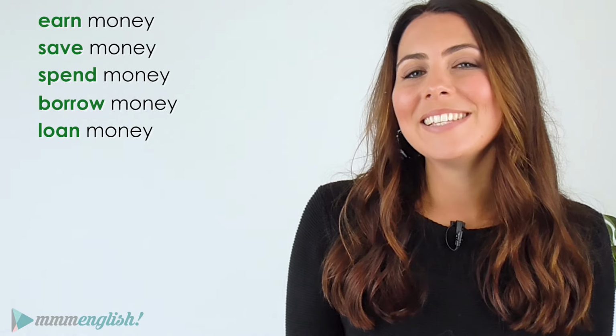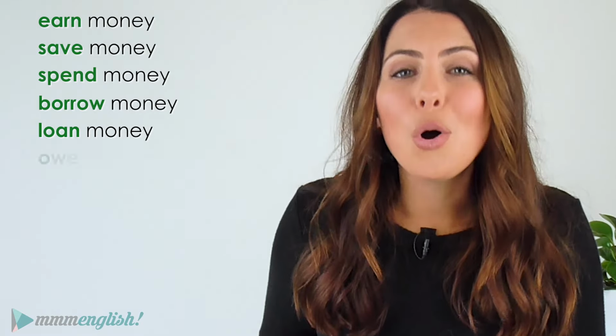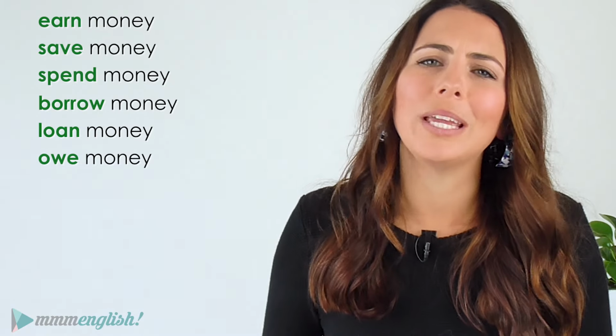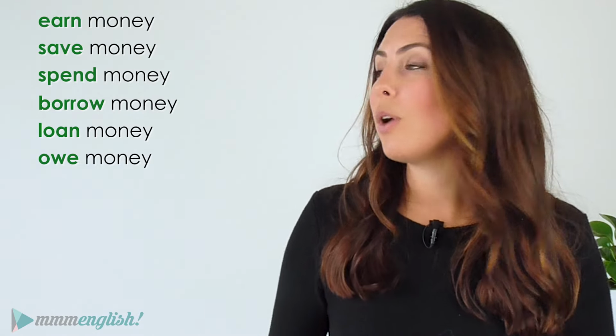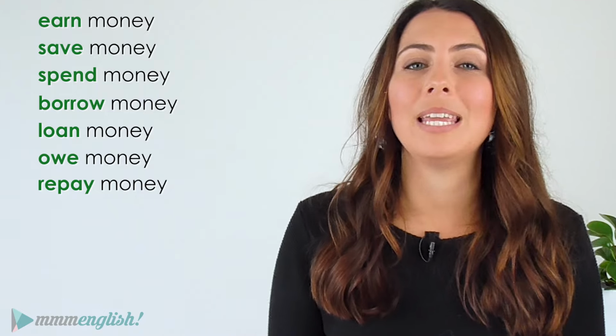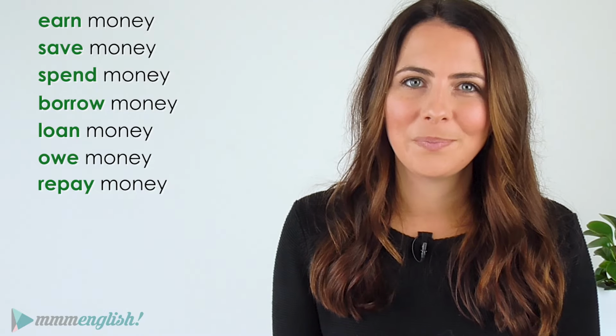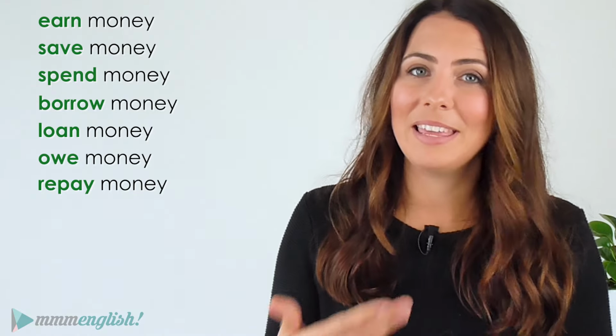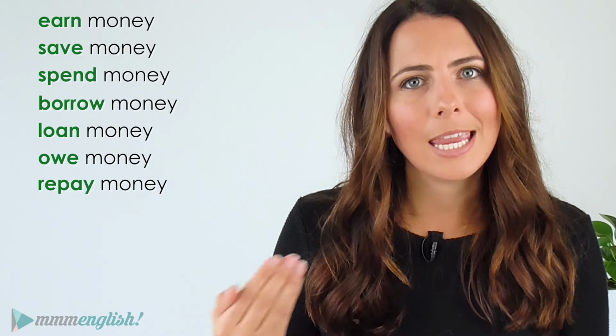But the problem is that then you owe the bank money. I hate the feeling of owing someone money. I always try to repay that money as quickly as possible. When you loan money from the bank, you have to repay the money, right? With interest.